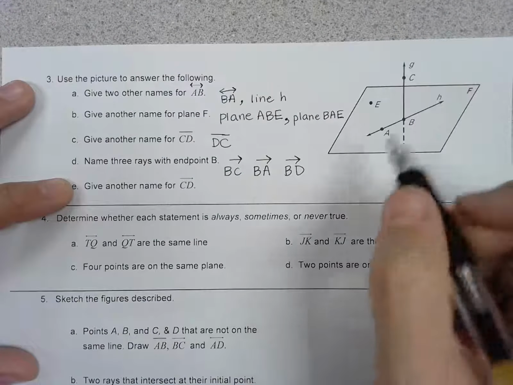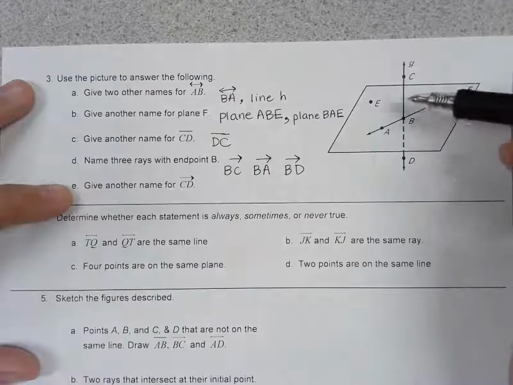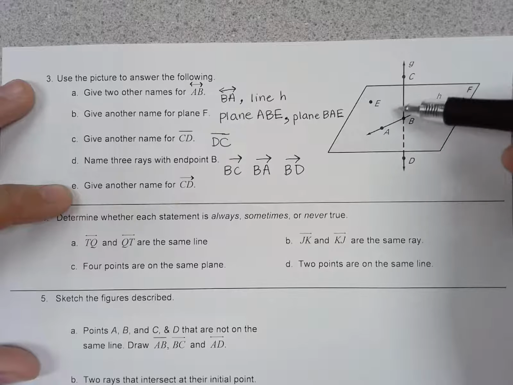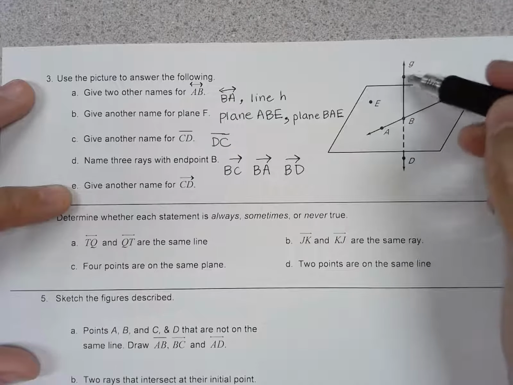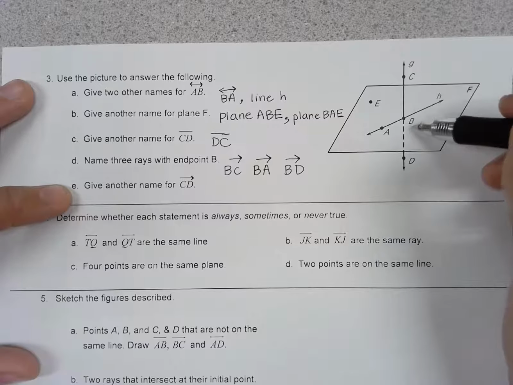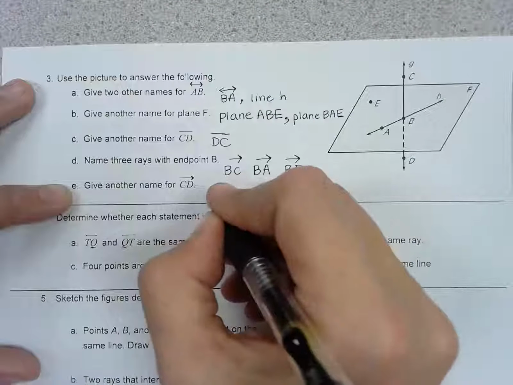The last question kind of looks like the same thing as question C, but this one has a teeny tiny little arrow right there, and it says give another name for ray CD. So normally there's only one way to name rays, but because ray CD, the ray that starts right here at C and comes down and goes through point D, because it goes through point B, technically, if I wanted to, there's only one other way to name this one differently.